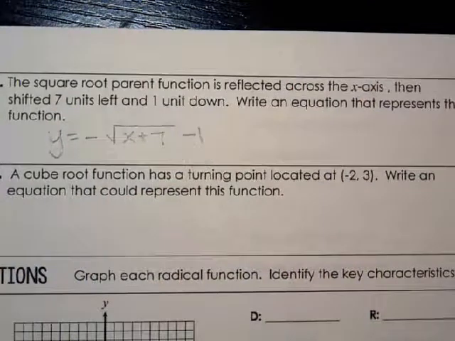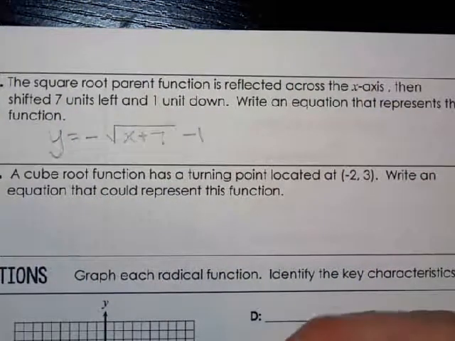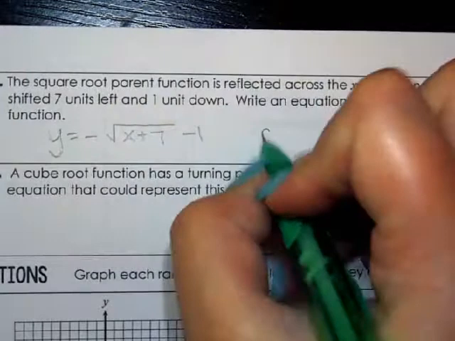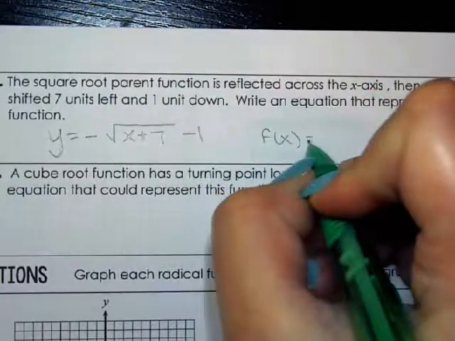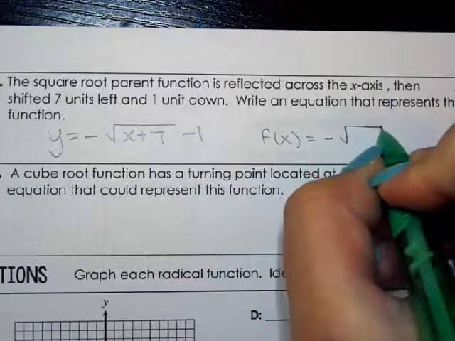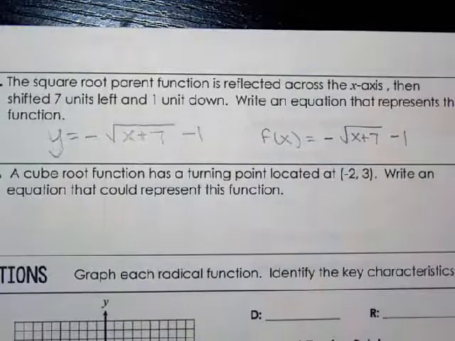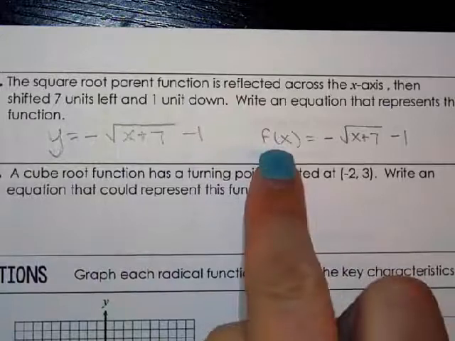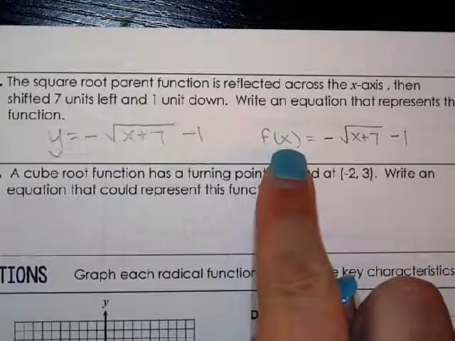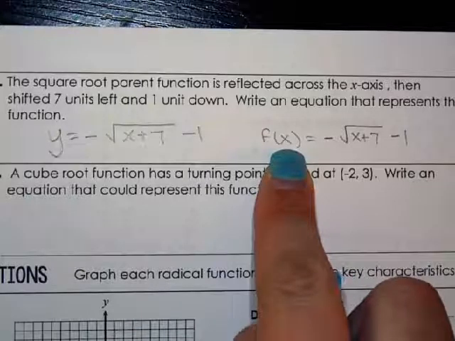You can do f of x. Mm-hmm. F of x is stupid, man. There's no point. It means a function in terms of x. If it means y, is there a function then of y? You could do a function in terms of y.